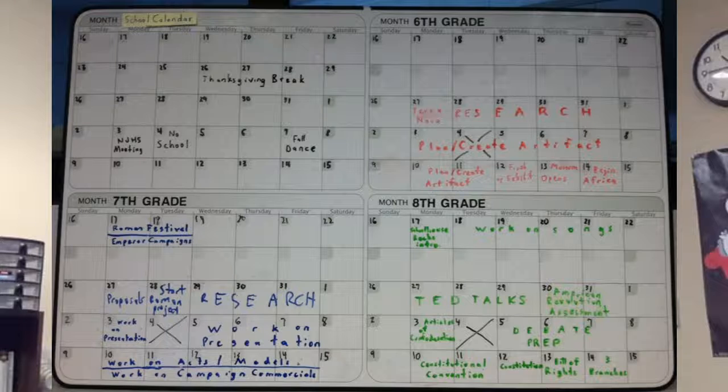And so then what I would do is I would have the calendar up there for particular grades. So for 6th grade, you can see they're starting on a project and they have 4 days to do research. They have 5 days to plan and create their artifact, actually 6 days for that. And then eventually their museum is going to open on the 13th. So students have that deadline in place.